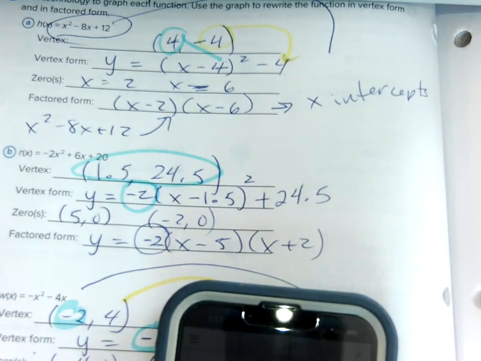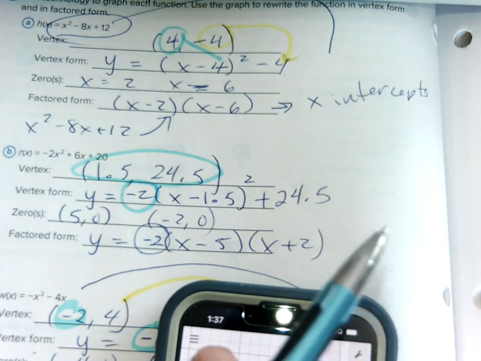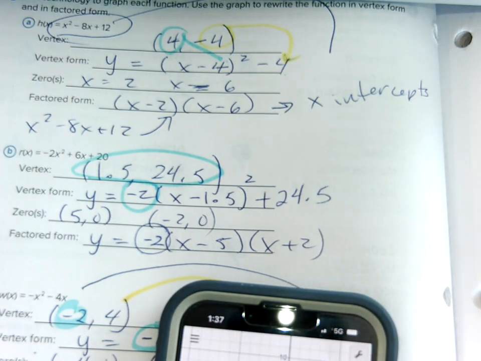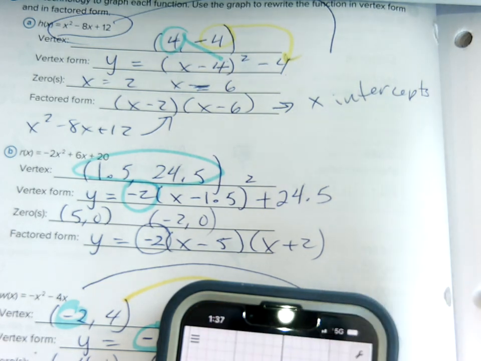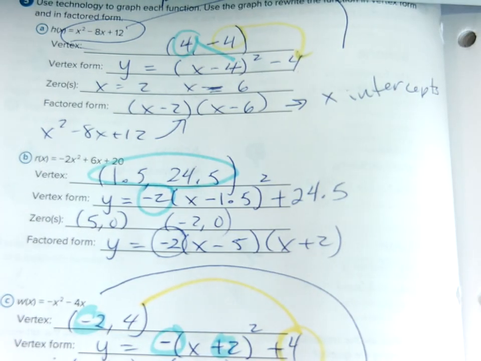And then finally, the third one, I just graphed this one too. I just did the y equals. Go back to my equation. It's not working for me right now, but, well, whatever. Oh, there it is. Got it.